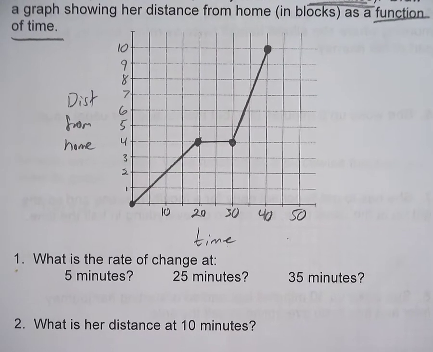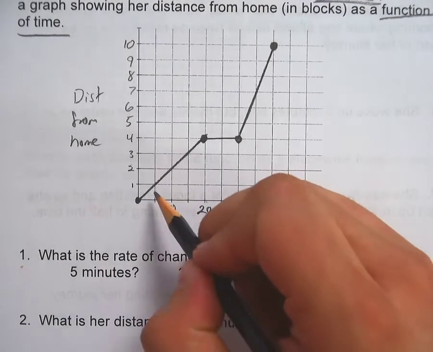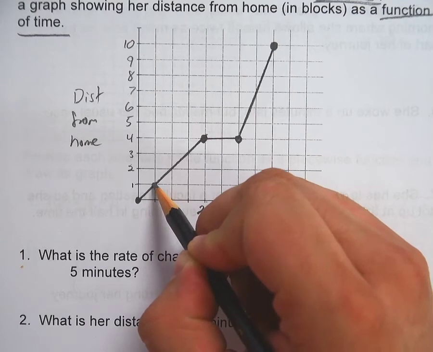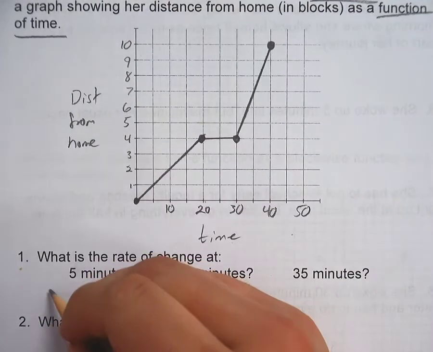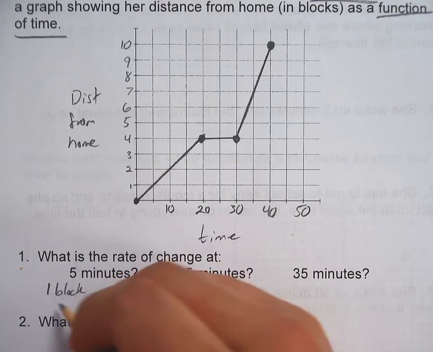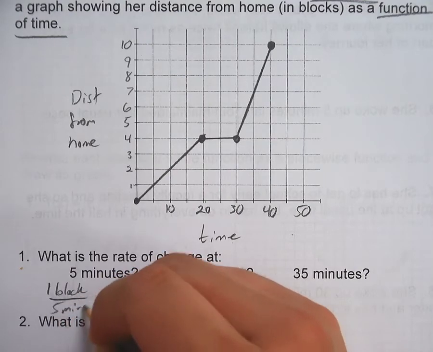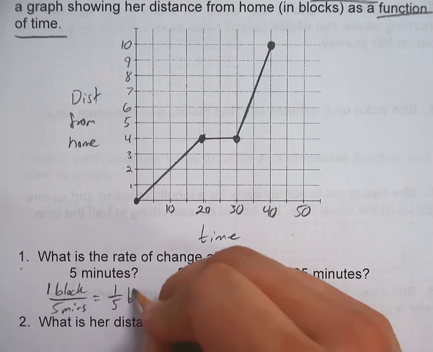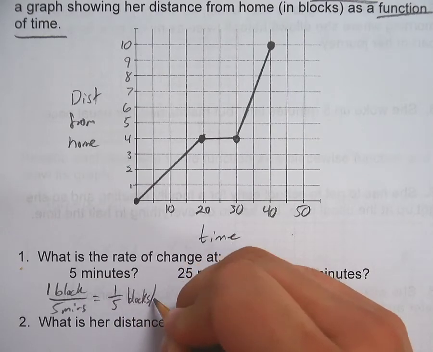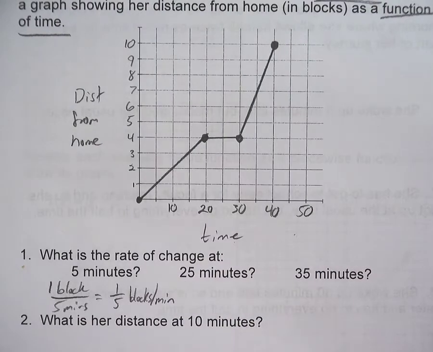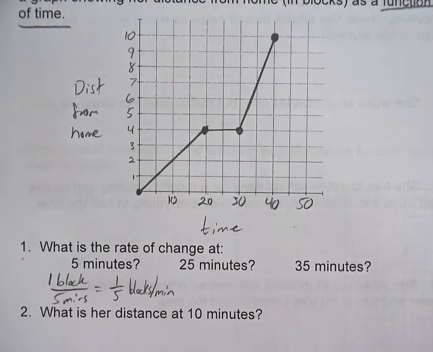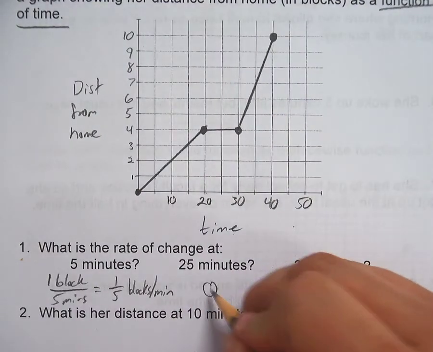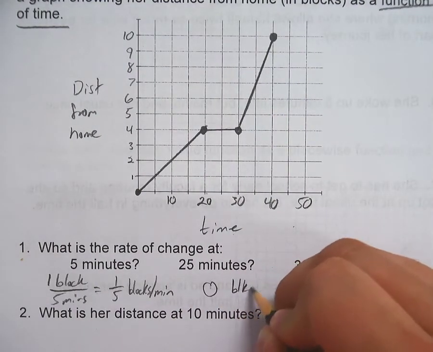So the questions say, what is the rate of change at 5 minutes? Well, here's 5 minutes. Now that's 1 block in 5 minutes, right? That's 1 block out of 5 minutes. So that's going to be 1/5 blocks per minute. Doing it like speed, miles per hour, blocks per minute. At 25 minutes, well, here's 25. Well, she's not going anywhere. 0 blocks per minute.